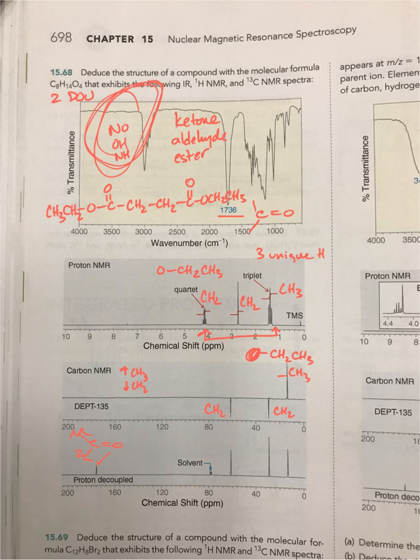So that's what I came up with. So it's basically a diester. In 256, you'll learn a mnemonic, oh my, such good apple pie. So this is diethyl succinate.